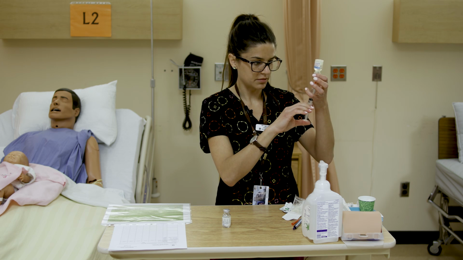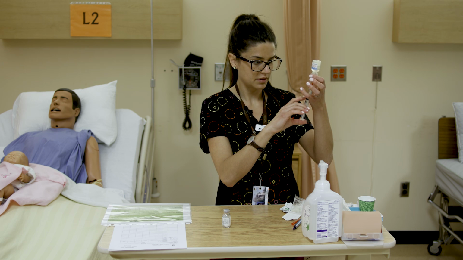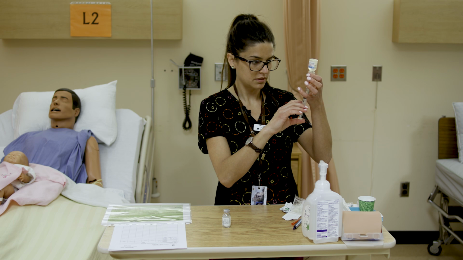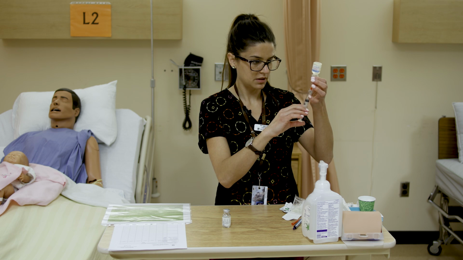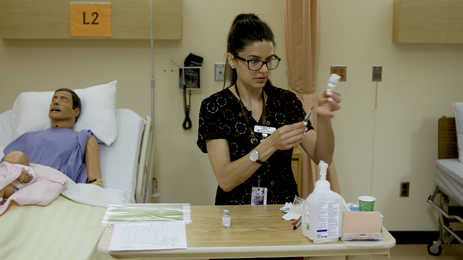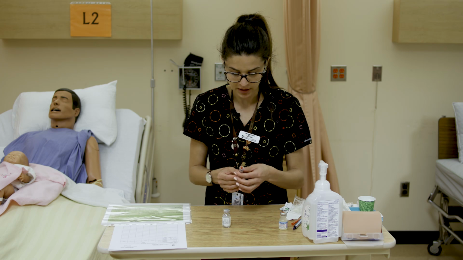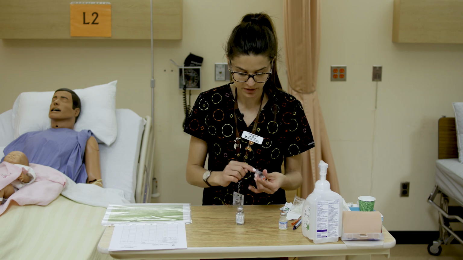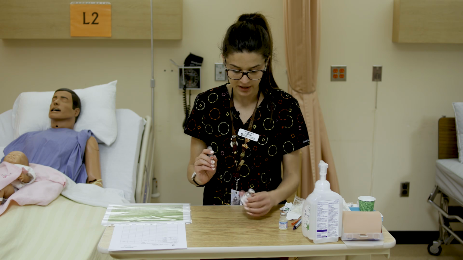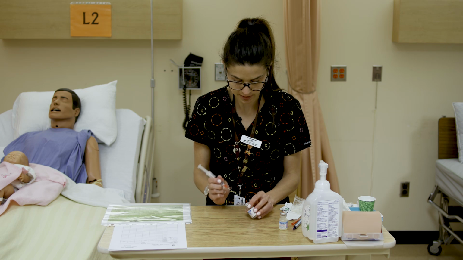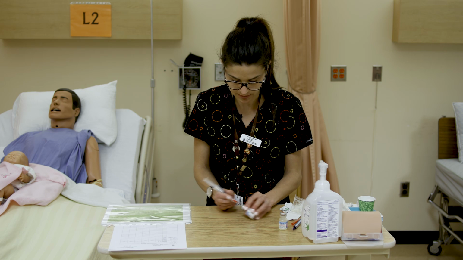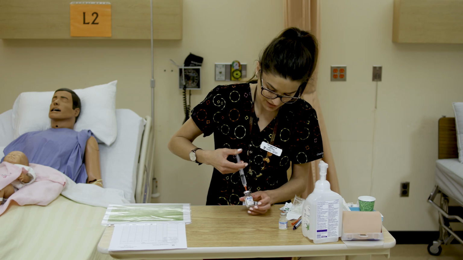And so we're just going to recalibrate to our 3.5. There we go. And we're going to take it out of our sterile water. And we know that this one is clean, so we're going to inject all of our 3.5 into our ampicillin powder vial. So we're going to stabilize and inject.